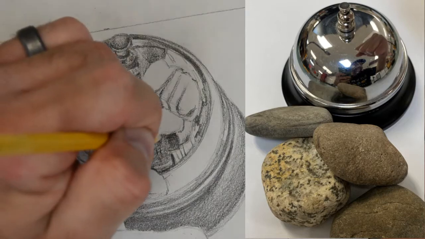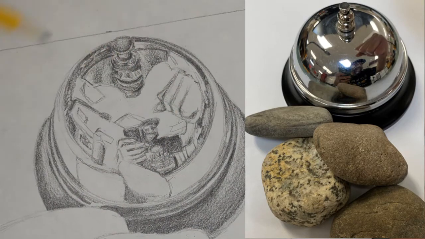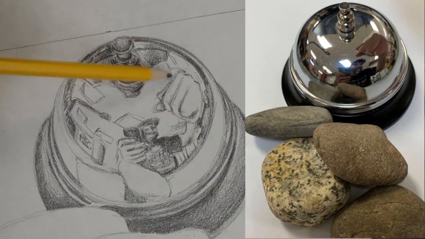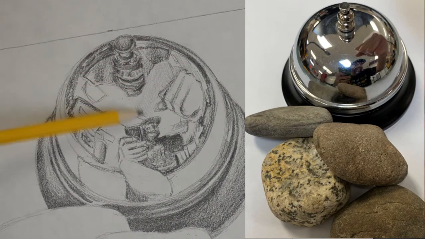Obviously, you want the shading that you add to your drawing to add to the quality and the visual interest of your drawing and not be a distraction away from that quality.